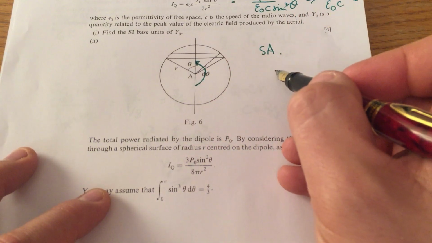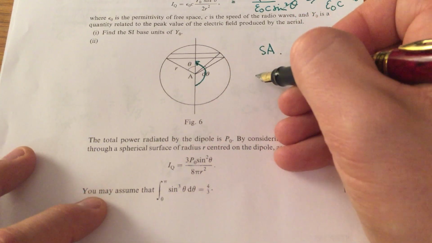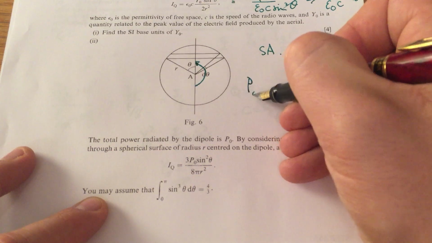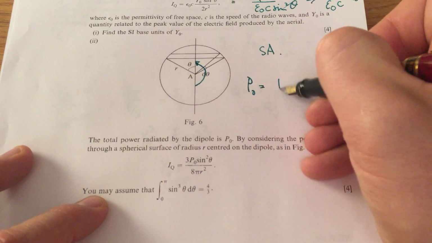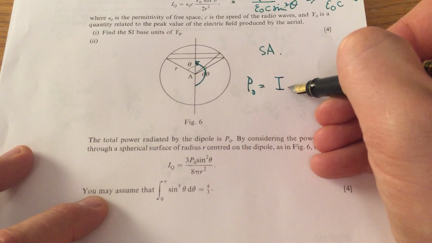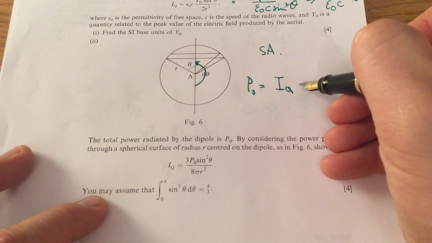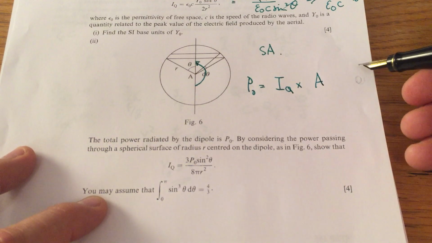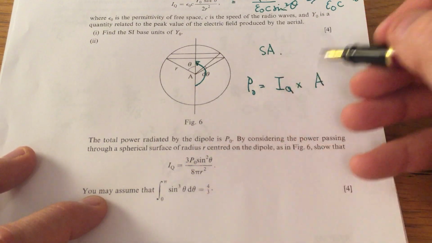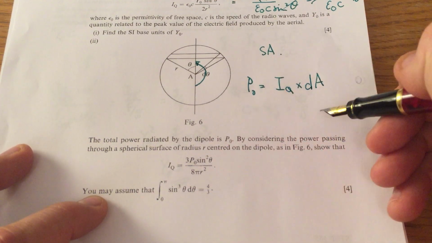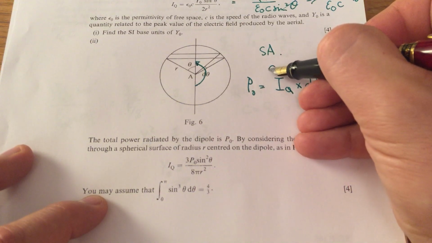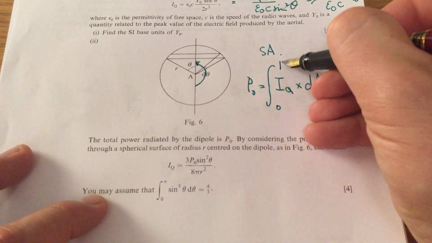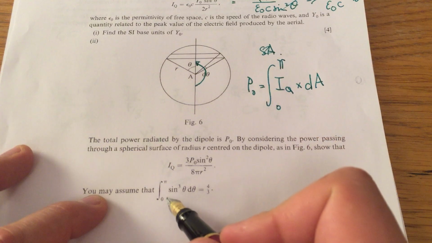So what I suggest we do is work out P naught. The total power is going to be the intensity at Q multiplied by the area. This being an integral here suggests that we're looking for a small, elemental area, and then we're integrating it up from 0 to pi, because that's the hint we're given.